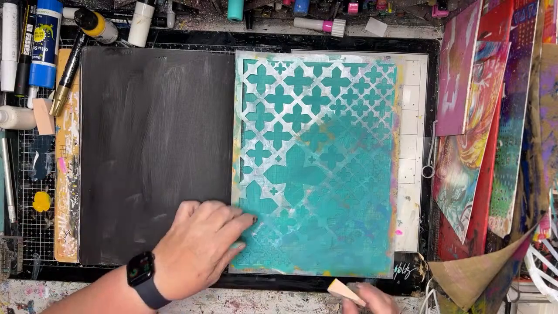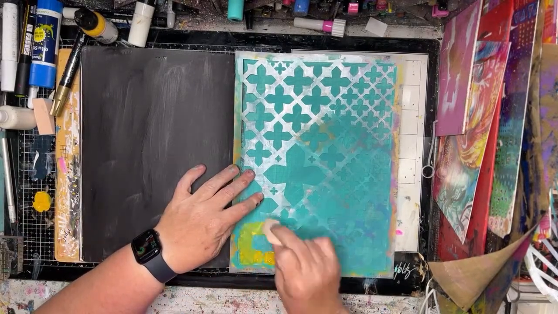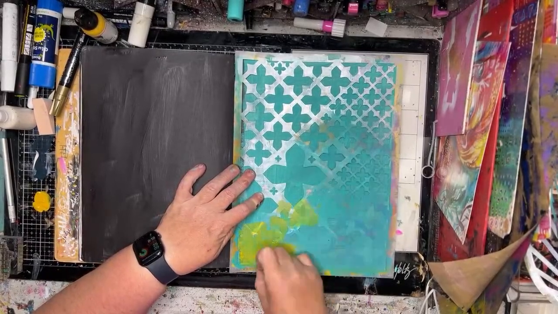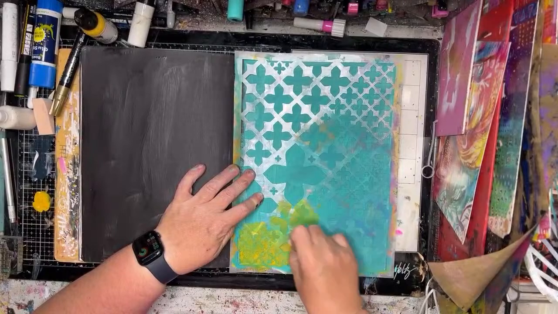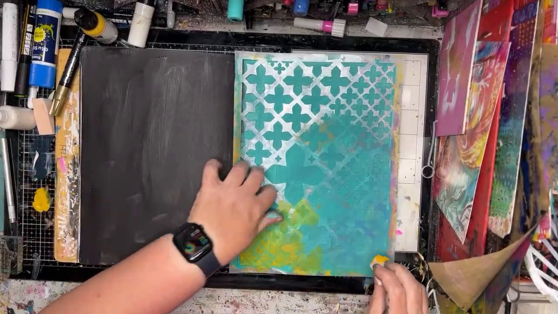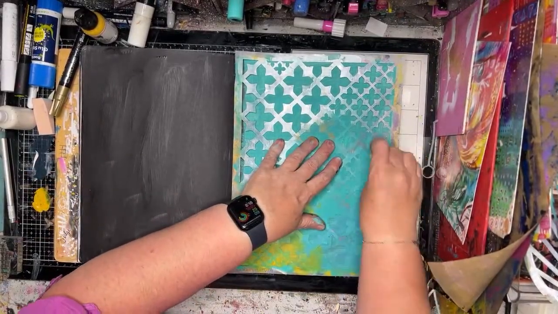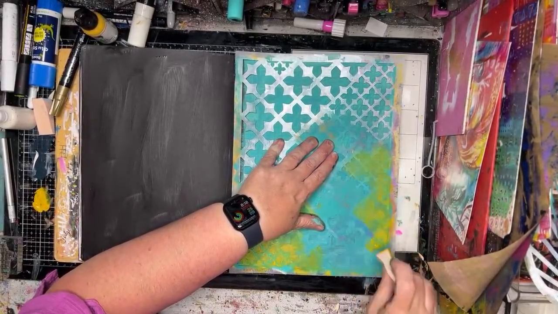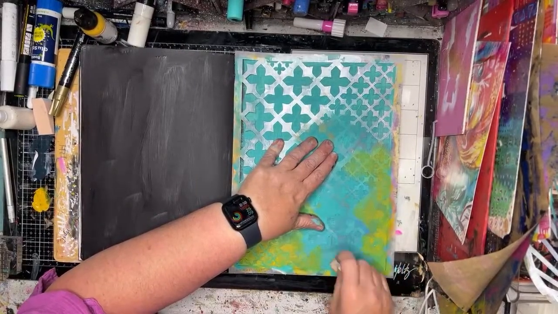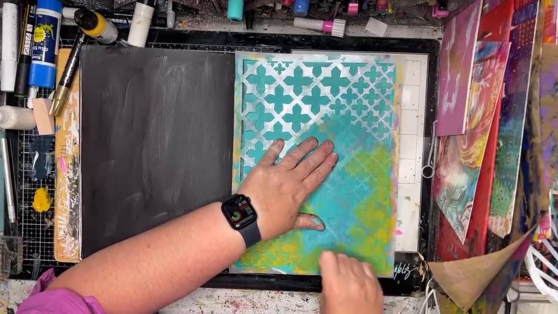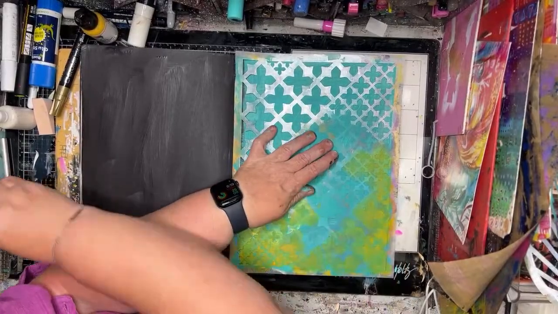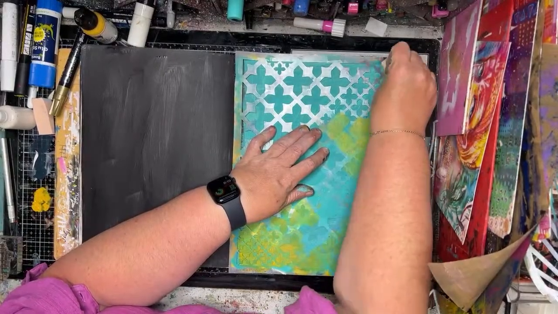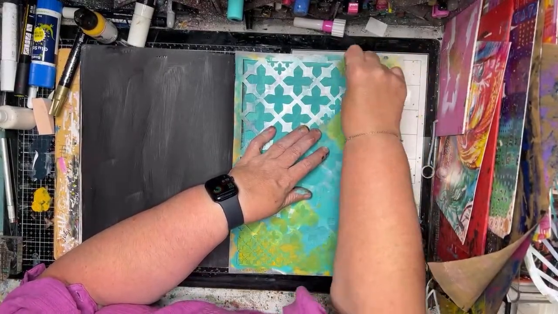Okay, so I am just going to sort of stay around the bordery areas, but again, I know a lot of this is going to be covered up with collage, so look, it really is just, you know, doing for doing's sake. I might see some of it, I may not. I'm probably going to see more up on the top layer, so that's probably where I should concentrate, but it really doesn't matter.